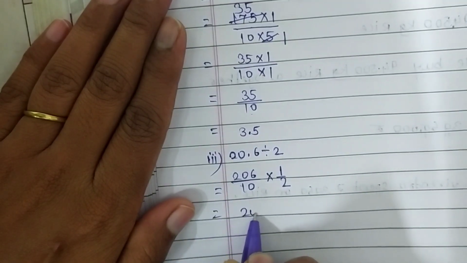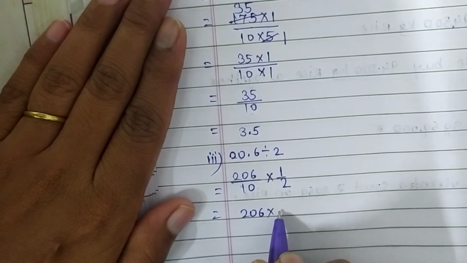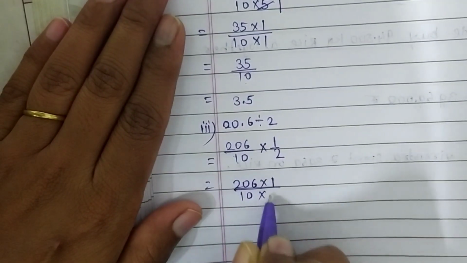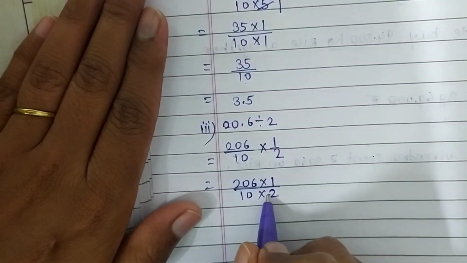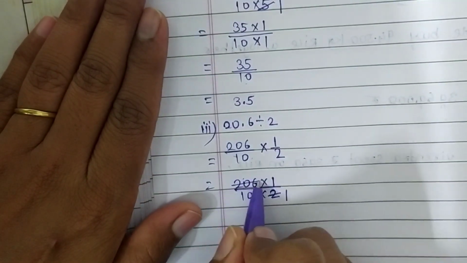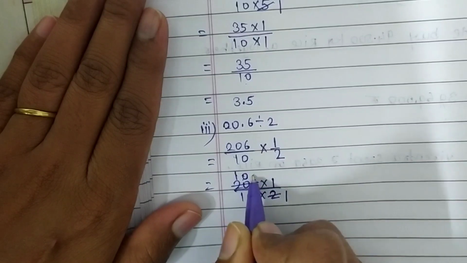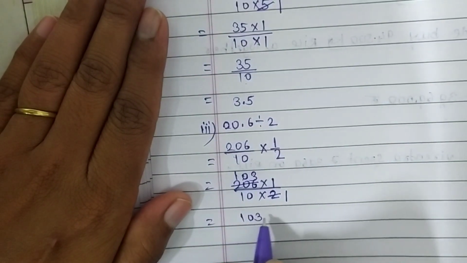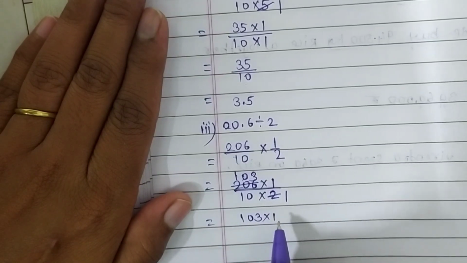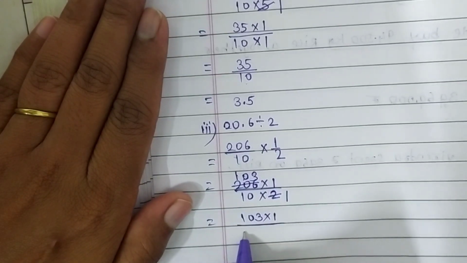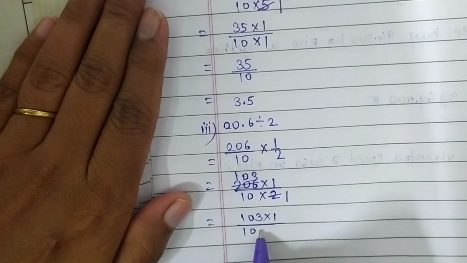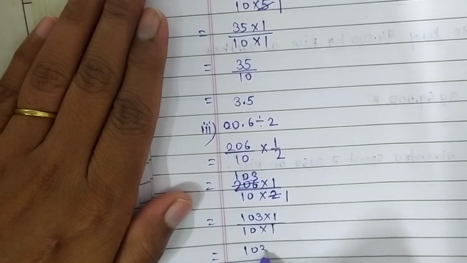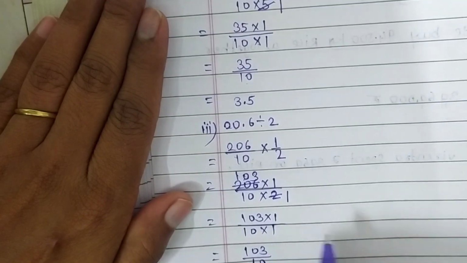Now let's multiply it. 206 multiplied by 1 and 10 multiplied by 2. So 2 ones are 2 and 2 threes are 6. On the numerator side the number remains 103 multiplied by 1 and on the denominator side it remains 10 multiplied by 1. So it's 103 upon 10.